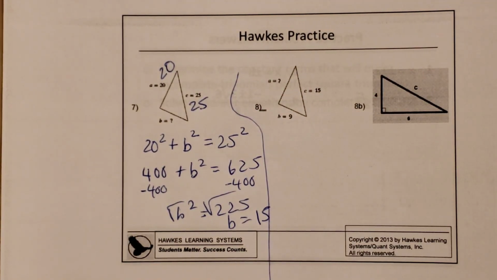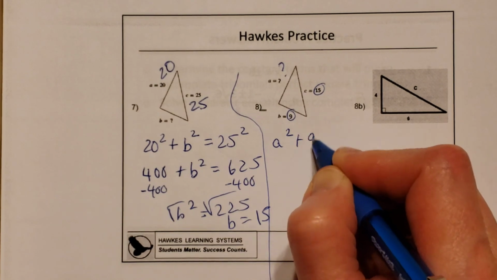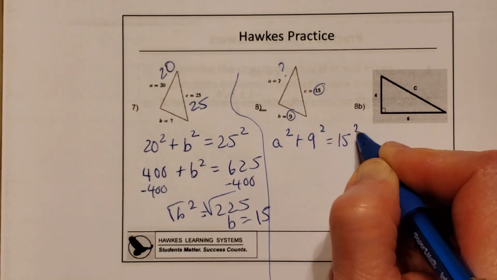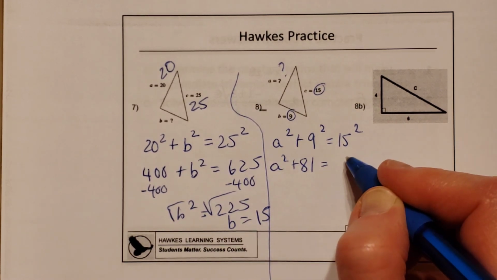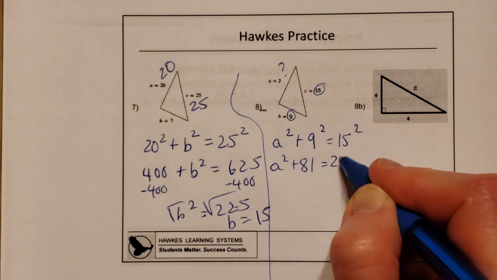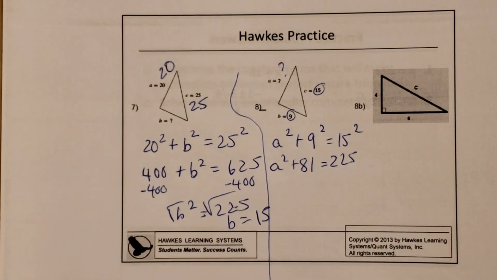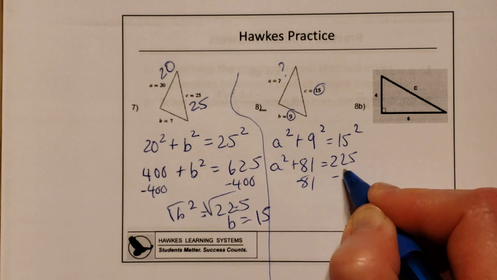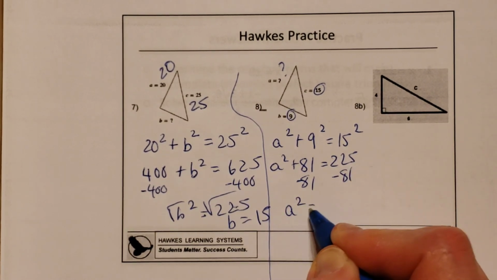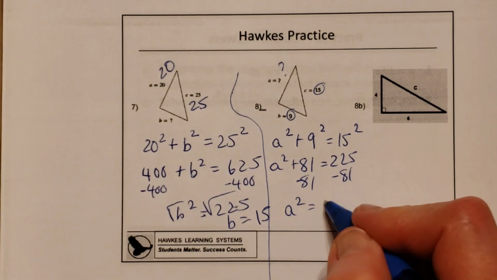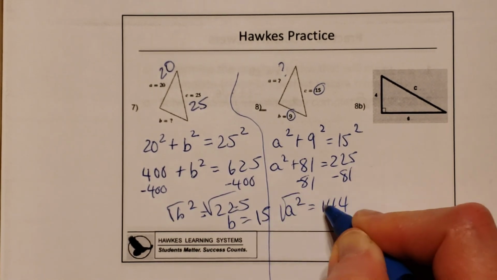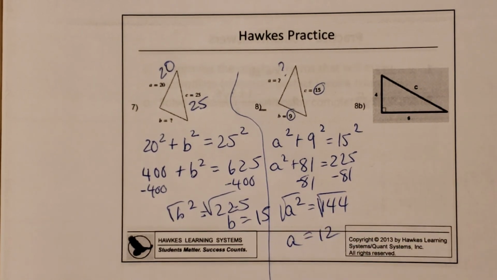All right, on the next one, it says a is question mark, b is 9, and c is 15. So a squared plus 9 squared is equal to 15 squared. Well, 9 squared is 81. 15 squared is 225. We want to know what a is by subtracting 81. So a squared is equal to 225 minus 81. And we get 144. So what's the square root of 144? 12.